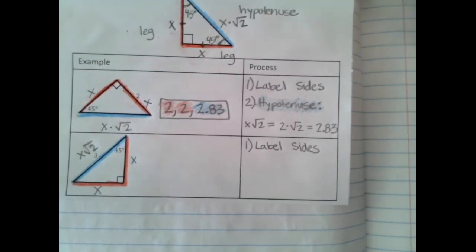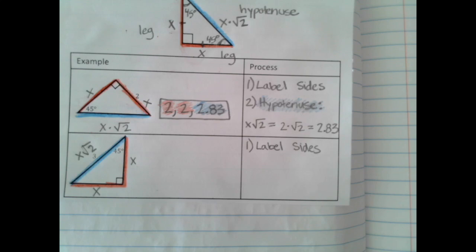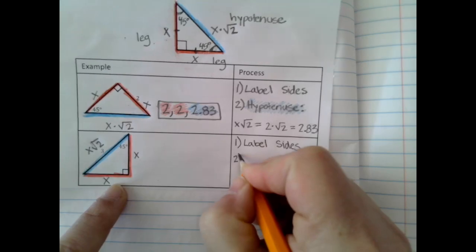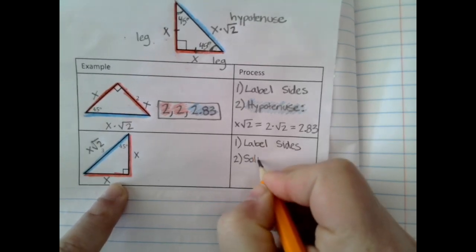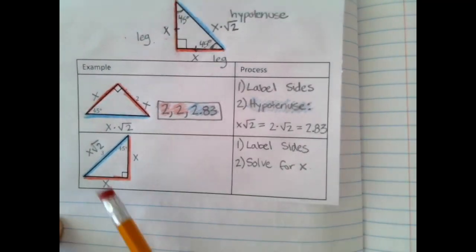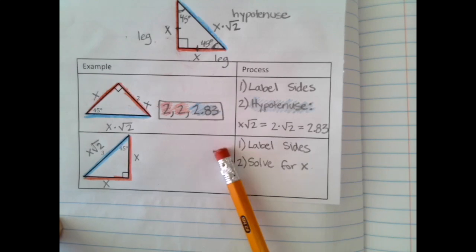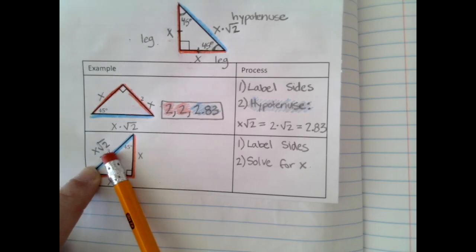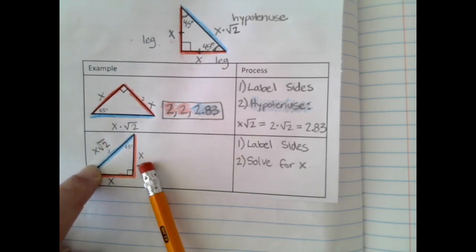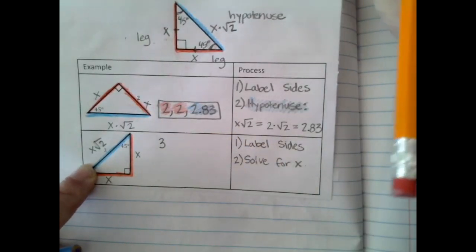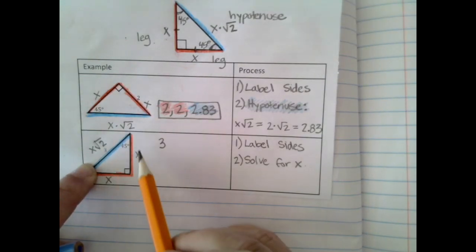So which part are we given? Are we given a leg or are we given a hypotenuse? Hypotenuse. So because we're given a hypotenuse for step 2, we need to solve for x. Now, some of you, as you did the practice yesterday, might have realized that I didn't write it out as an equation and solve it. So if I need to go from x times the square root of 2 back to x, what am I going to do with 3? Am I going to multiply it by the square root of 2 or divide it by the square root of 2, to go back to this part?